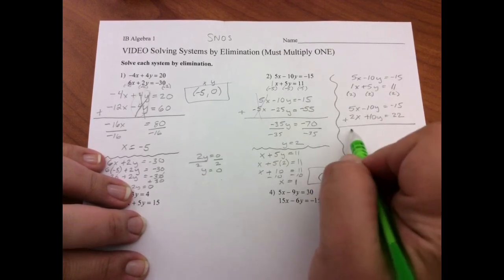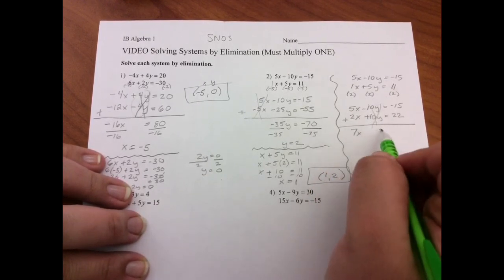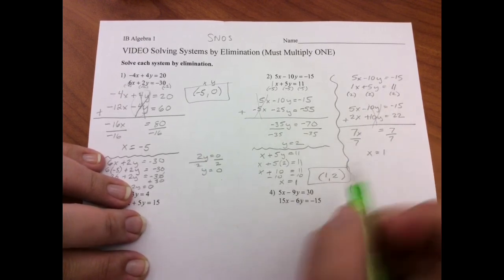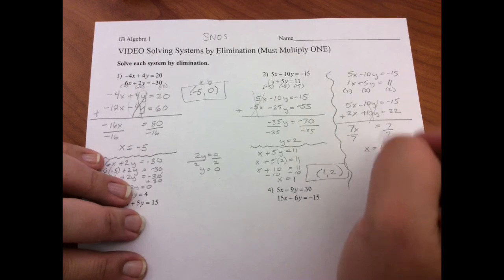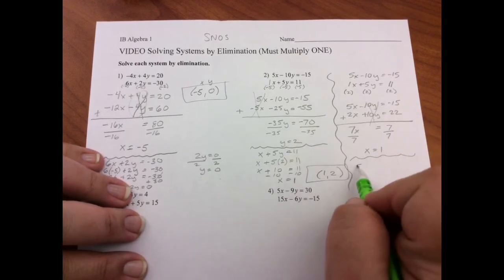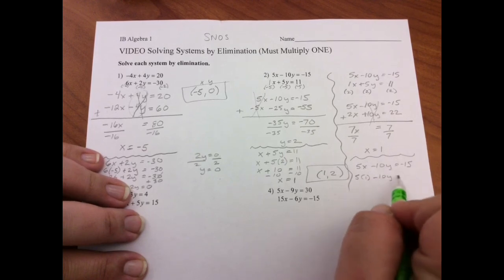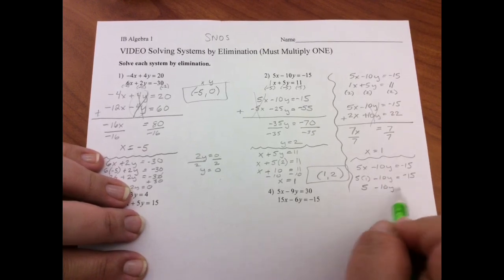So when I go to do my addition here, I'm going to get 7x. -10y and +10y are going to cancel out or eliminate. And -15 plus 22 is going to be 7. So divide by 7 on both sides, and that's going to give me x equals 1, which is the same answer I got here for x. Now I'm going to substitute that back into the original equation. So 5x minus 10y equals -15. I'm going to put the 1 in here. 5 times 1 minus 10y equals -15. 5 times 1 is 5, minus 10y equals -15.